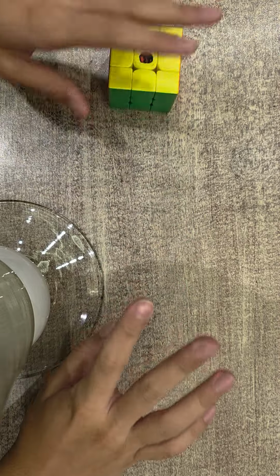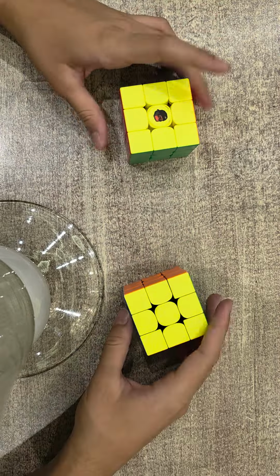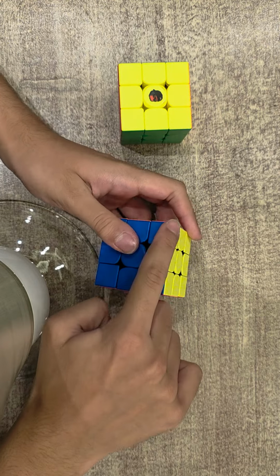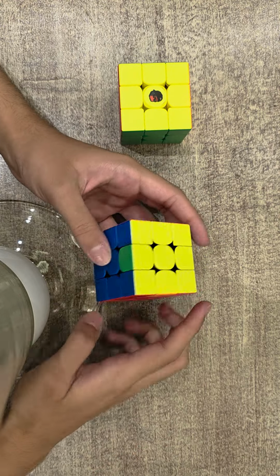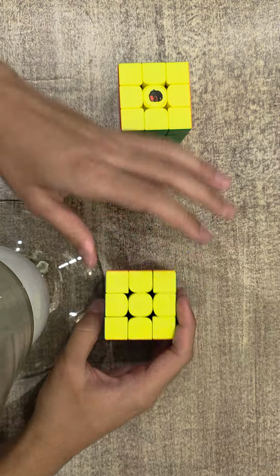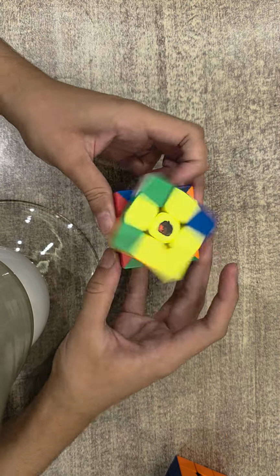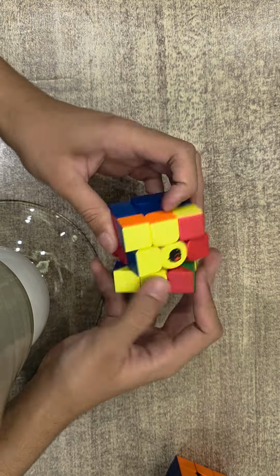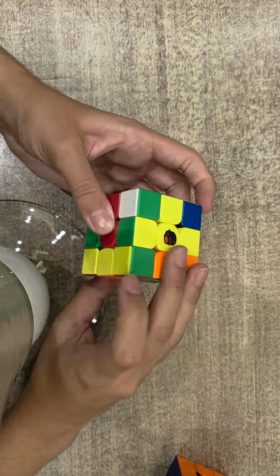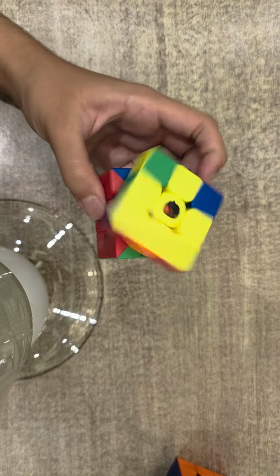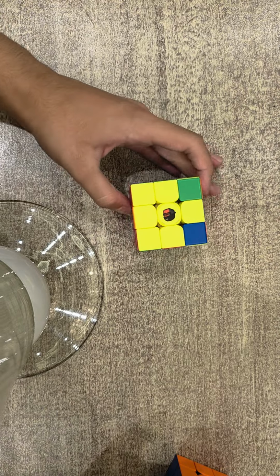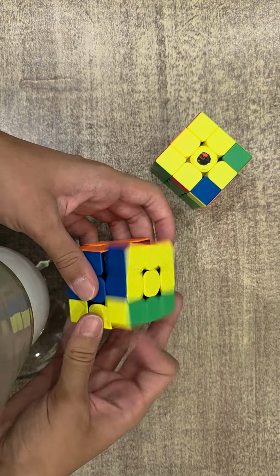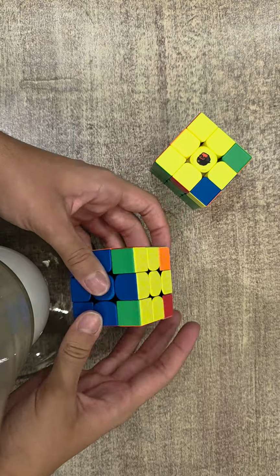Okay, now we're moving to the last 4 cases of this subset. And remember, they all have one thing in common. They all have an H perm pattern. So let's get into the first of the last 4 H perm cases. Yeah. So basically, if you hold it from this angle, then one second. There we go.